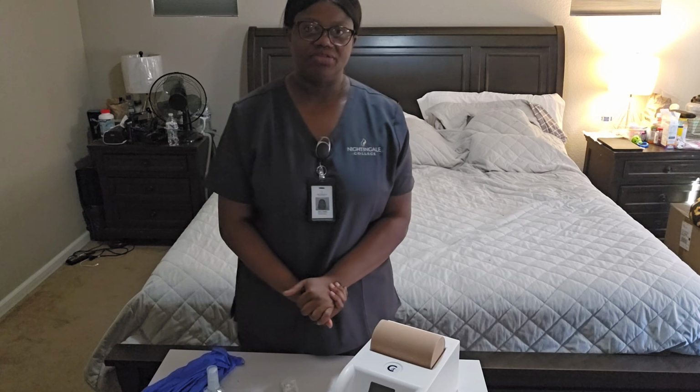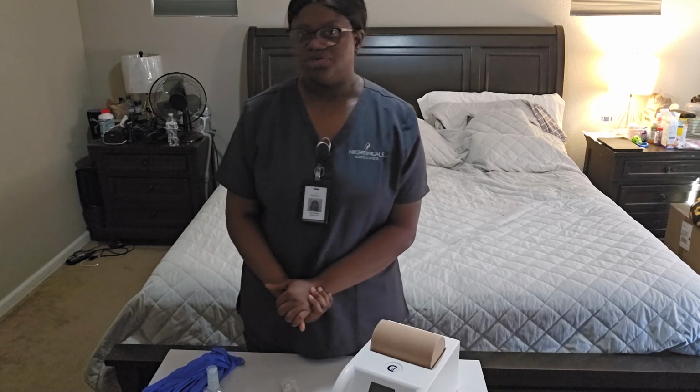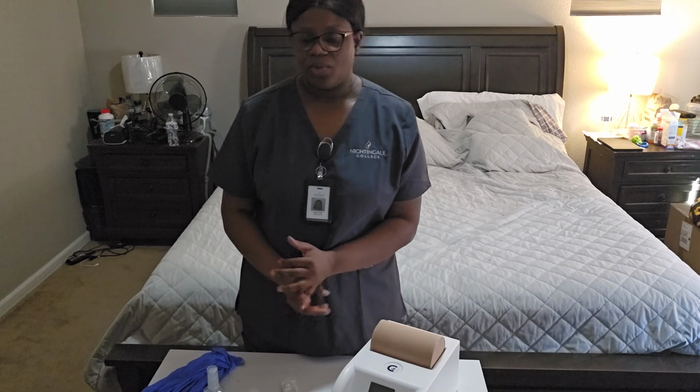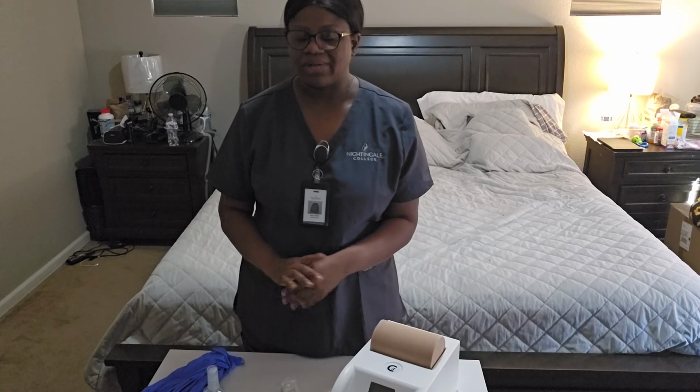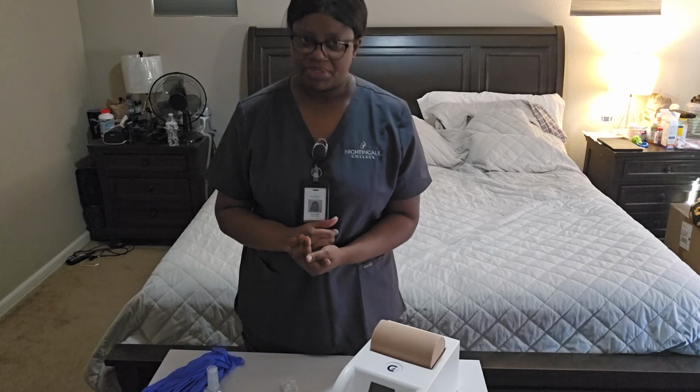First I will check the provider's order, then I will check the 6 rights, which are right patient, right medication, right dose, right time, right route, right documentation.